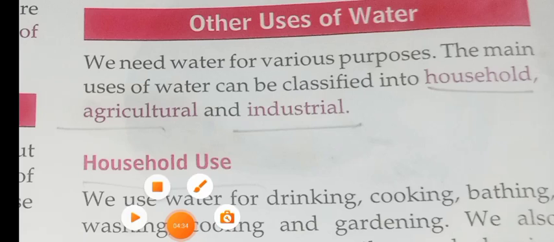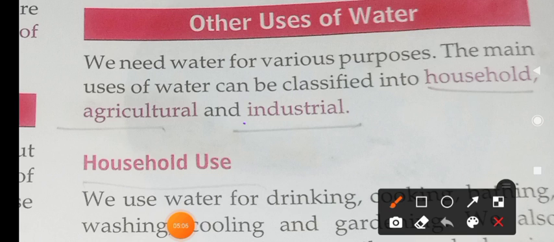Okay children. Now we are going to discuss the industrial uses of water. Industries are often set up on the banks of rivers because they need huge quantities of water for the following purposes. Water is needed as a reactant. What is a reactant? A substance taking part in a chemical reaction is called a reactant. So, water is used in industries as a reactant.